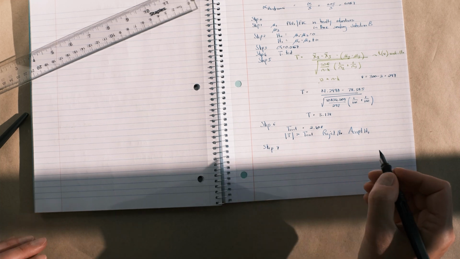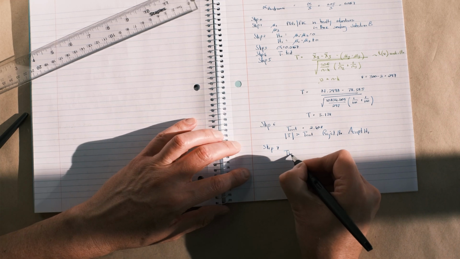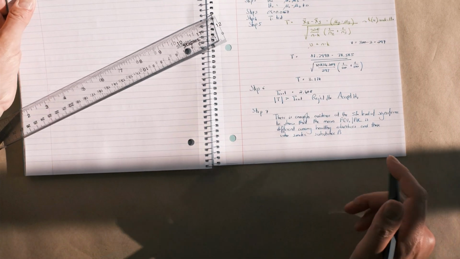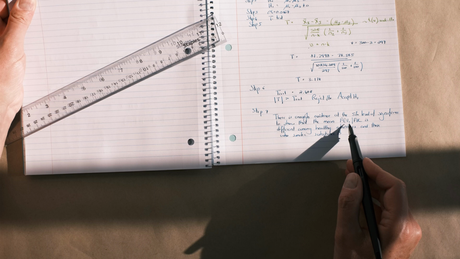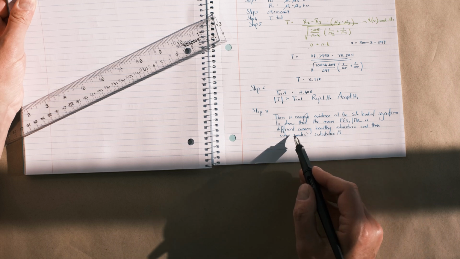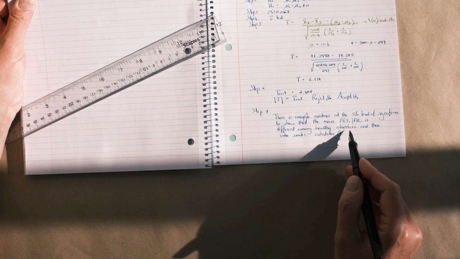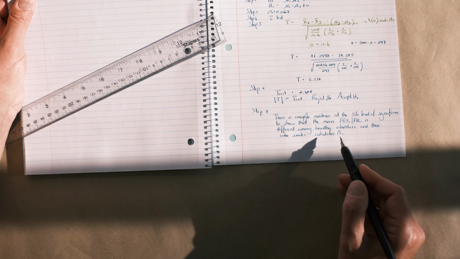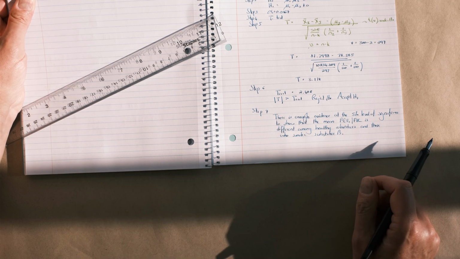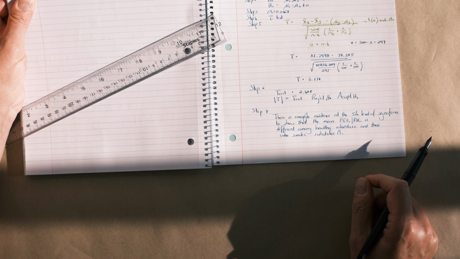Let's do step number 7, where we're just going to use a test conclusion. So let's just try and move that up so you can see there's enough evidence in the data at the 5% level of significance to show that the mean FEV1 FVC ratio is different among the population of healthy volunteers and those who smoke substance B. Remember, that's always in the population. And so that's how you do comparing more than 3 means.